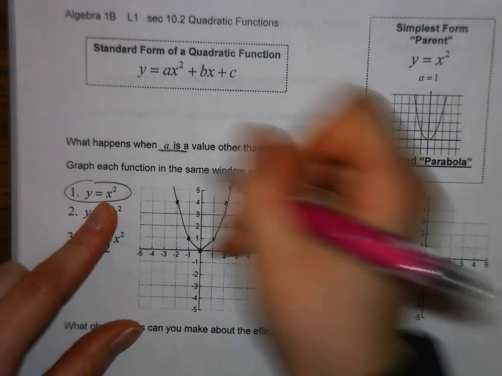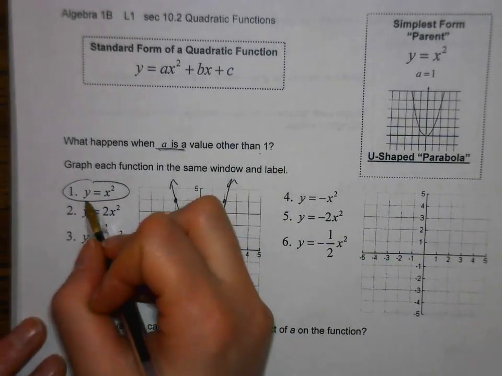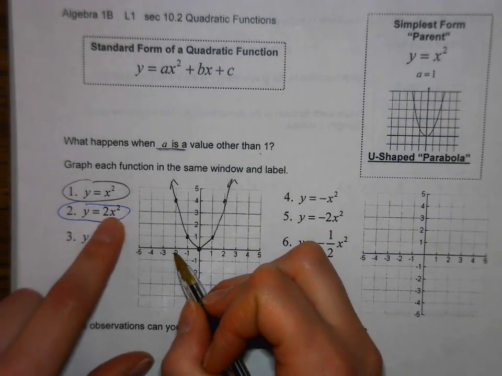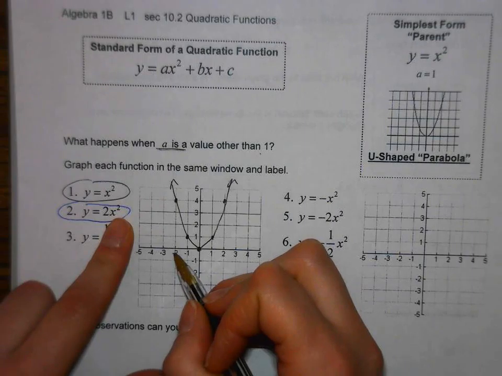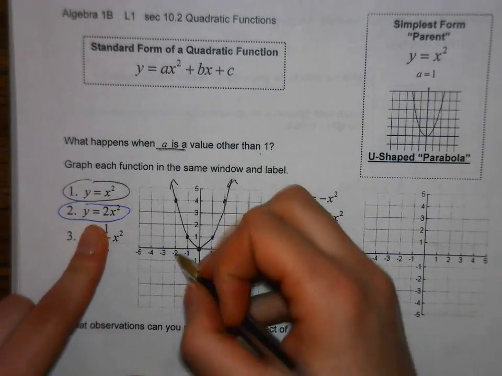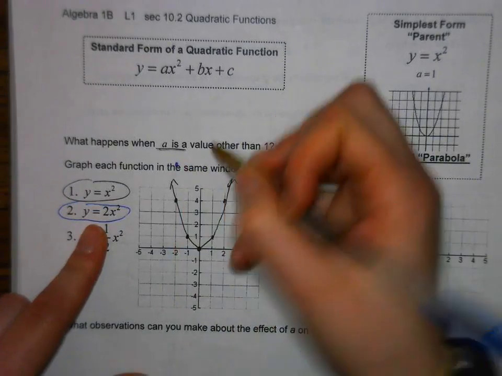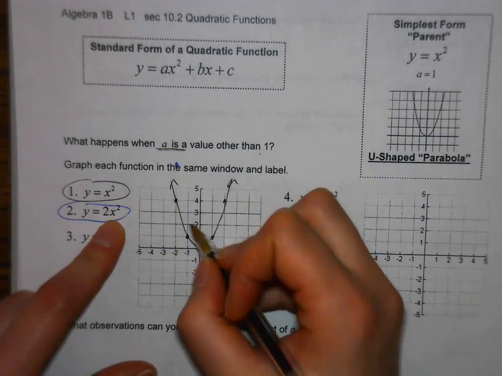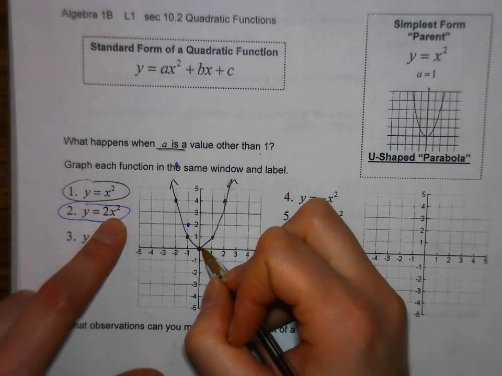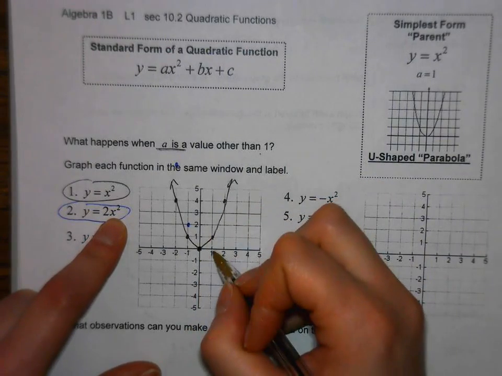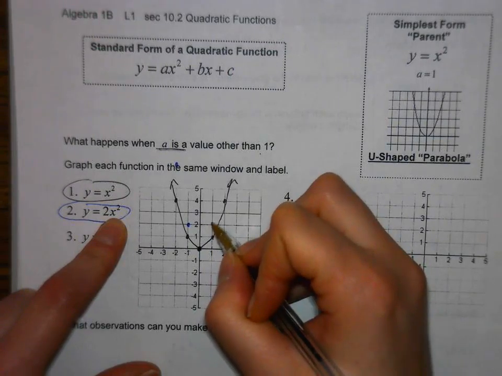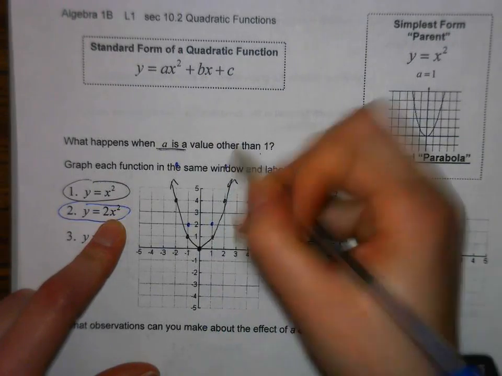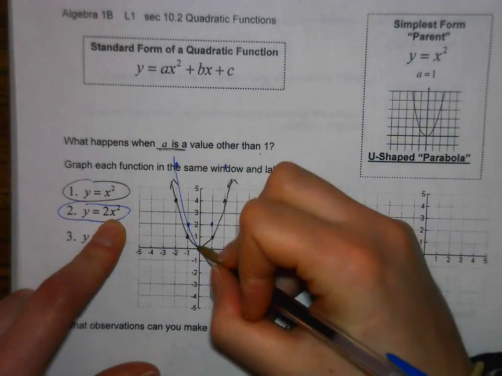So now let's take a look at what happens when a is 2. Let's use those same points. If we said negative 2 for x, negative 2 squared is a positive 4 times 2, that's 8. So it's going to be up in here. And let's say negative 1. Negative 1 squared is 1 times 2, which is 2. 0 squared is 0 times 2 is 0. 1 squared is 1 times 2 is 2. 2 squared is 4 times 2 is 8. So here is our parabola for that quadratic function.